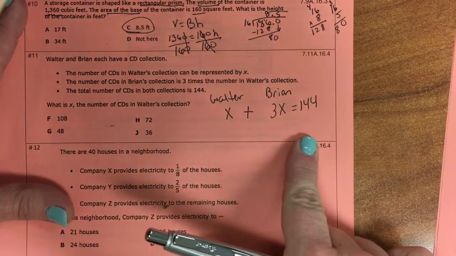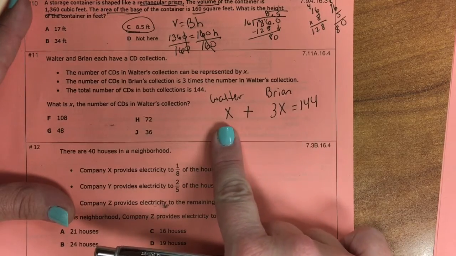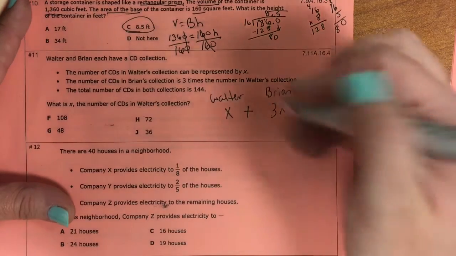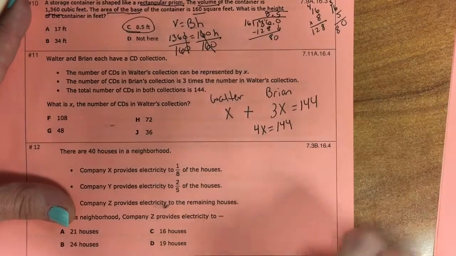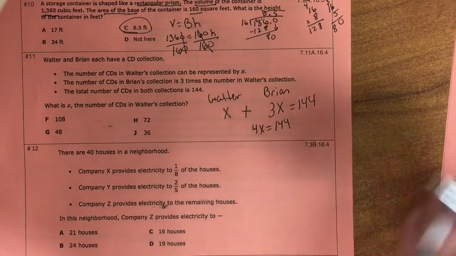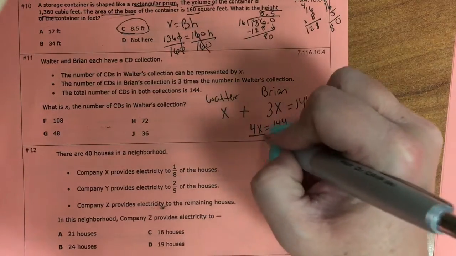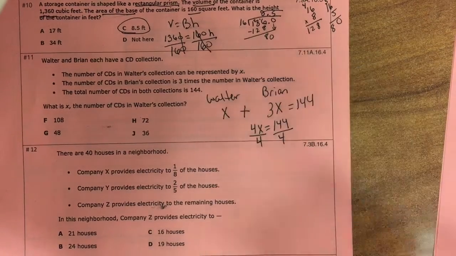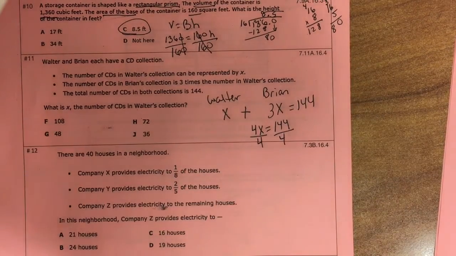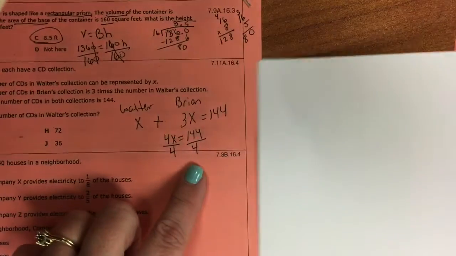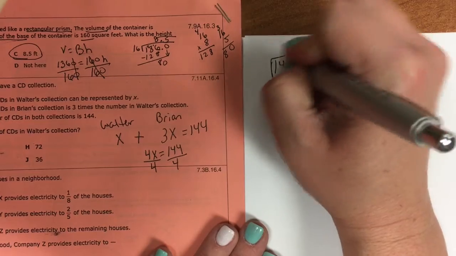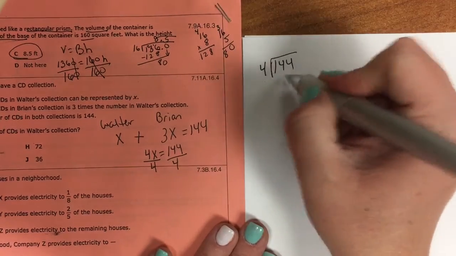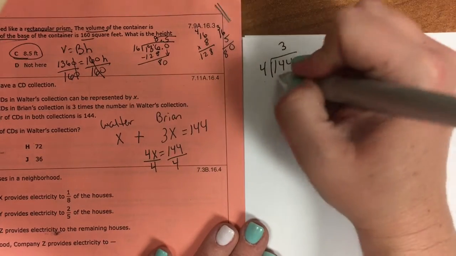This gives me an equation that I can solve. 1x plus 3x gives me 4x's. The 4x's equals the 144. Okay, I divide both sides by 4. So I'm going to divide 144 by 4. Okay, 4 will go into 14 3 times.